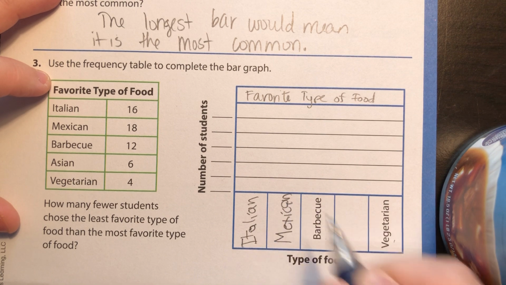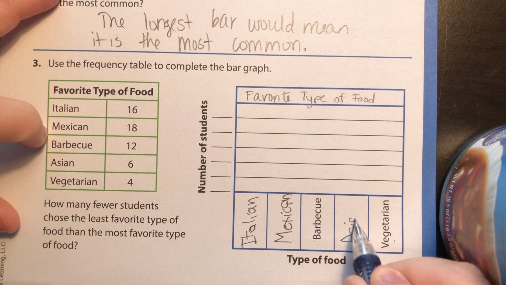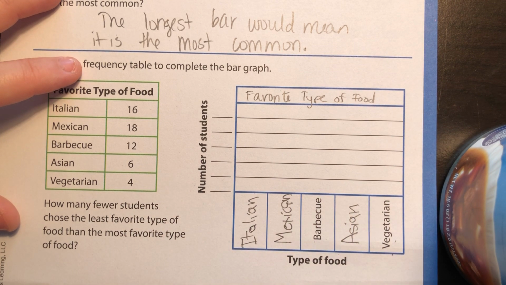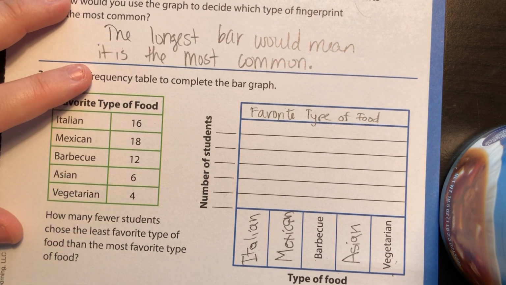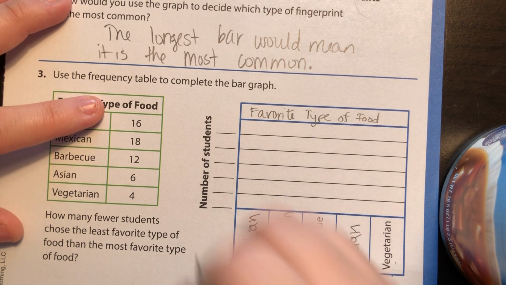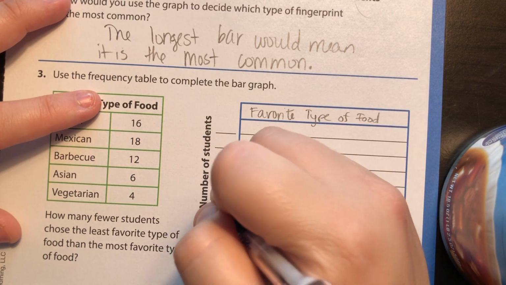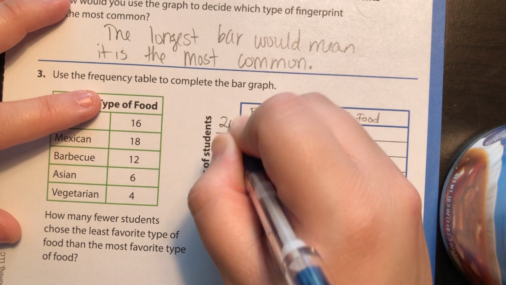You can also turn the paper, I'm just being stubborn. Barbecue, Asian. And vegetarian is already on the list, just like barbecue was. I'm gonna go up by 4 in this scale so that I can have enough, since it goes all the way to 16. So the first one's of course 0, because we always start with a 0. 4, 8, 12, 16, 20.